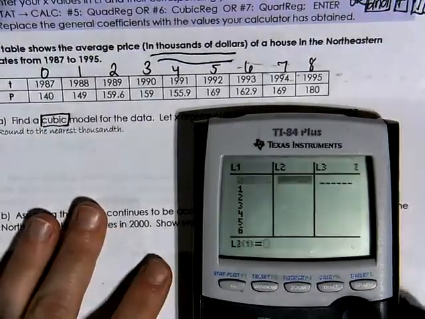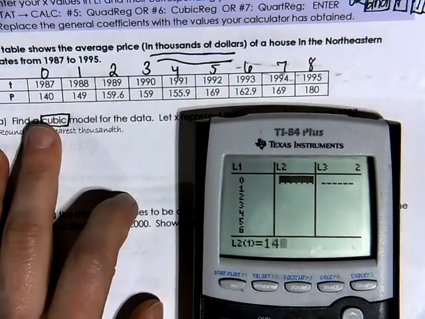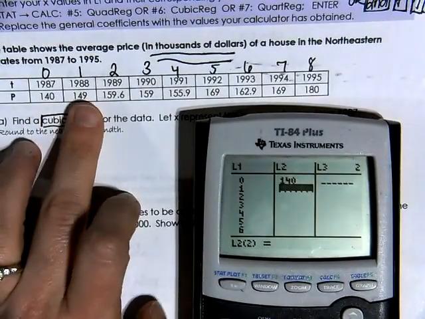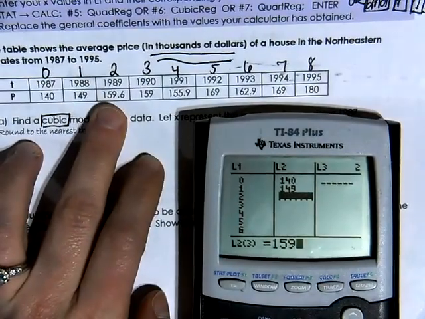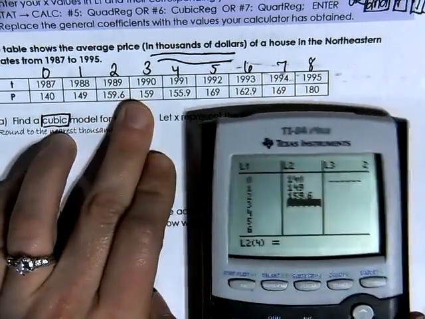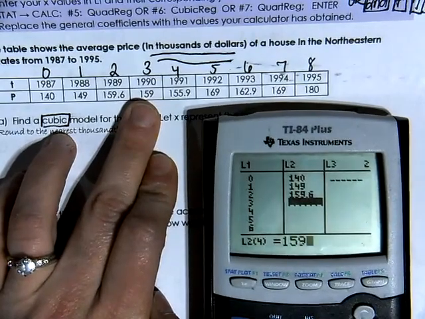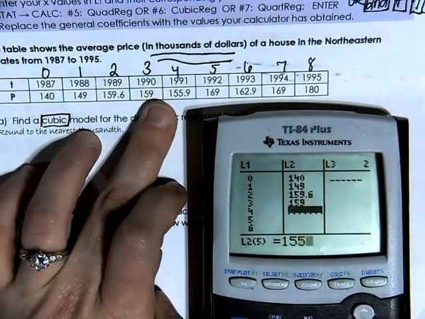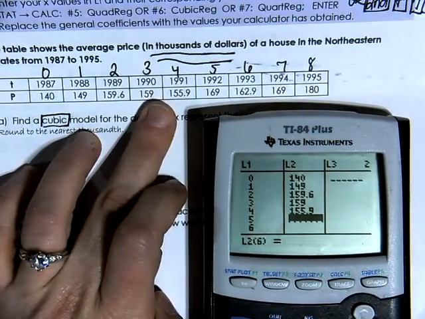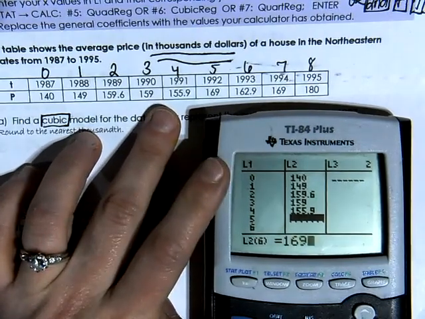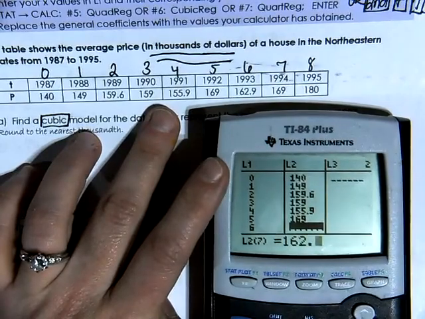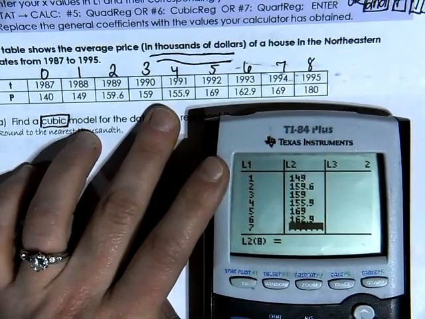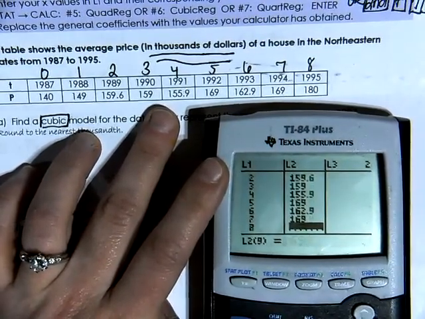So our Y values in this case, we have 140, 149, 159.6, 159, 155.9, 169, 162.9, 169, and 180.